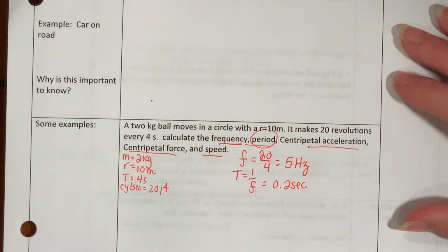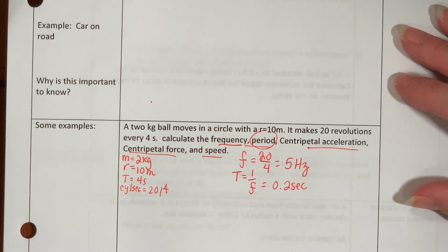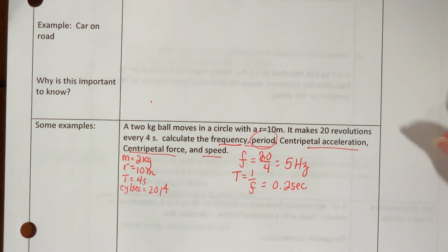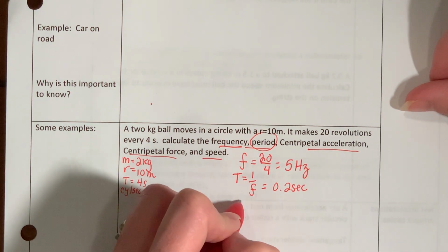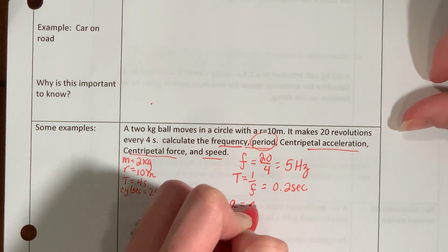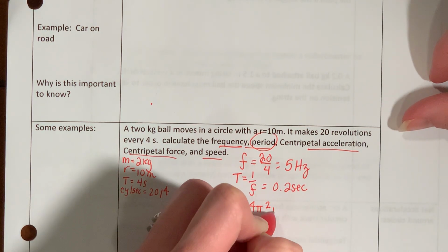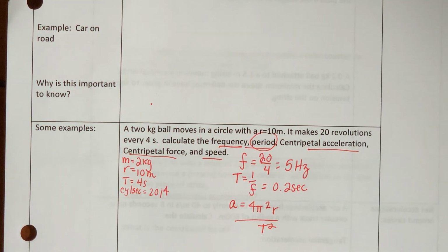The next thing that it asks us to calculate is the centripetal acceleration. From the outset, it seems like we don't have enough information to do that, but we totally do if we dig back into our previous equations. We will find that there is an equation for centripetal acceleration, and it's kind of the long one. It's 4 pi squared r over t squared. If you notice, my speech slowed down a little bit. That's because it is a long equation, and I want to make sure I'm not messing it up.